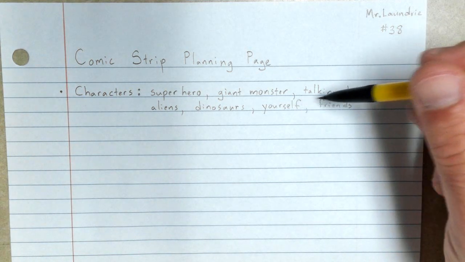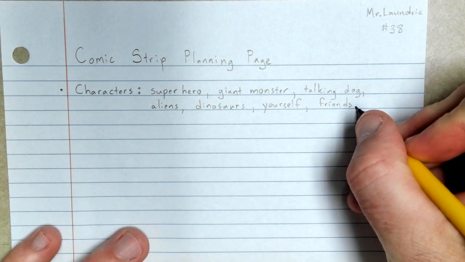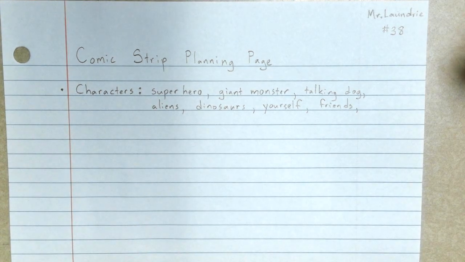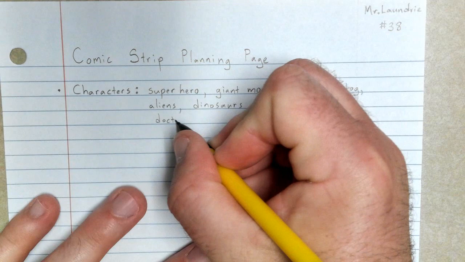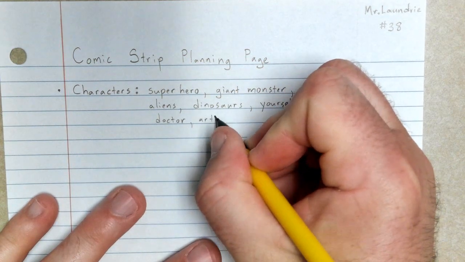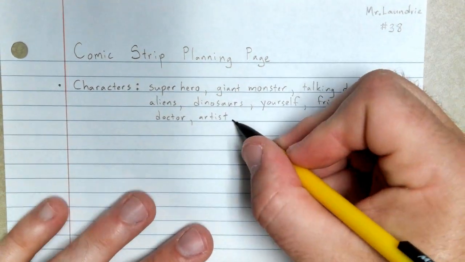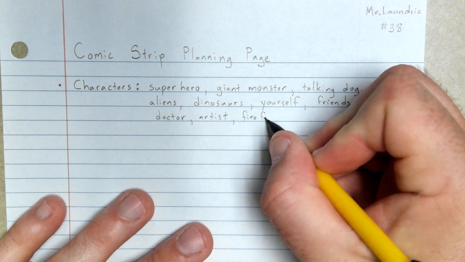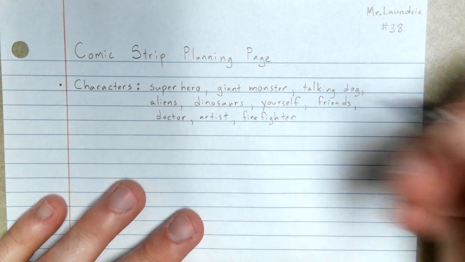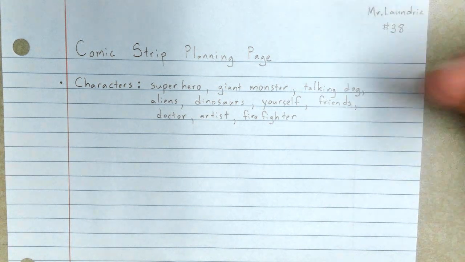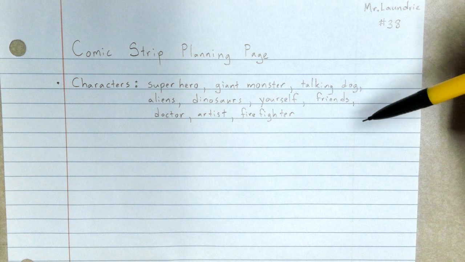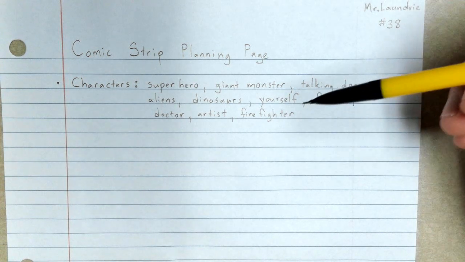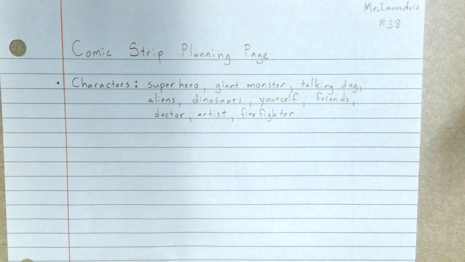But let's say you don't want to write about yourself or your friends, but you still want to be more realistic. Start thinking about maybe jobs and professions that people have. That can be a way to kind of guide your thinking too. A doctor, or an artist, or a firefighter. Okay. Comic strips can be funny. They can be outrageous and unrealistic, but they can also be very down to earth. They can be very grounded. They can be very real. So think of the different kinds of characters you would want to write.